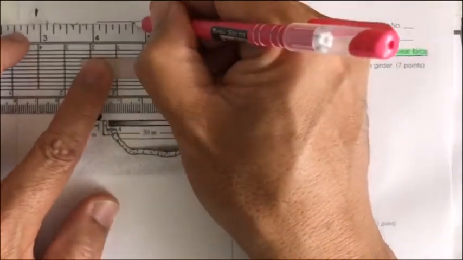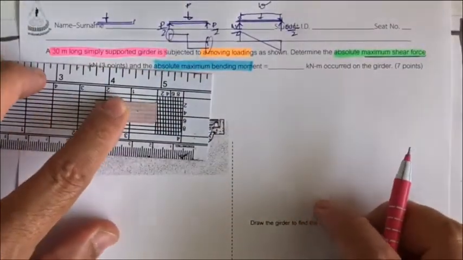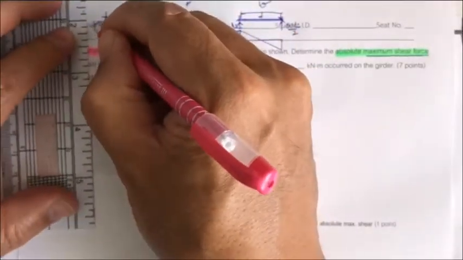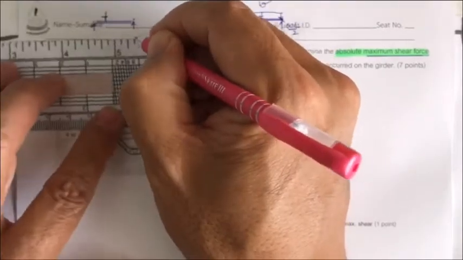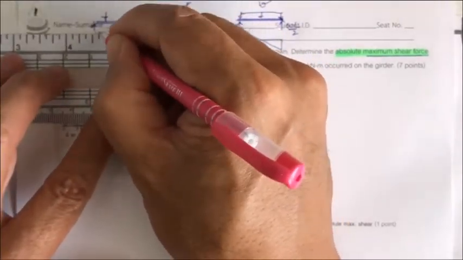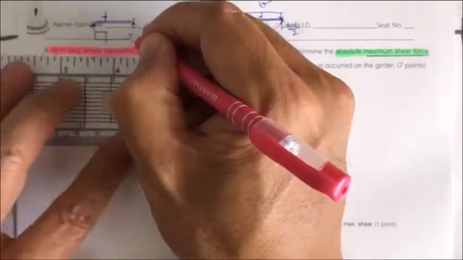For this kind of beam, let me move the load to this side. If you compute, you will find this reaction is larger than this reaction, and then the shear force is large on this side and smaller on this side.